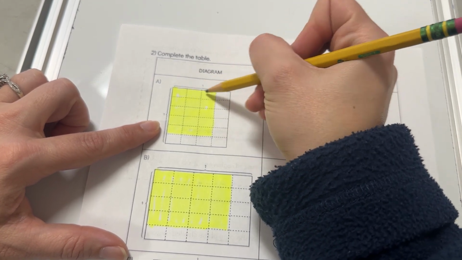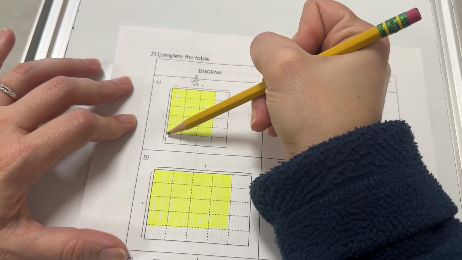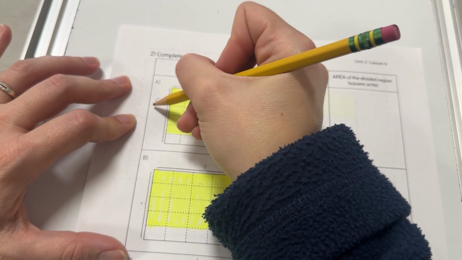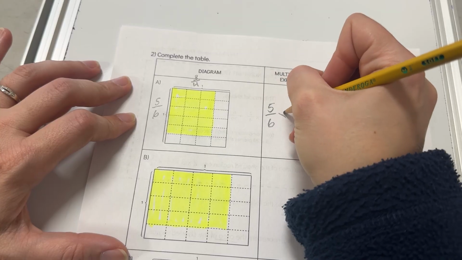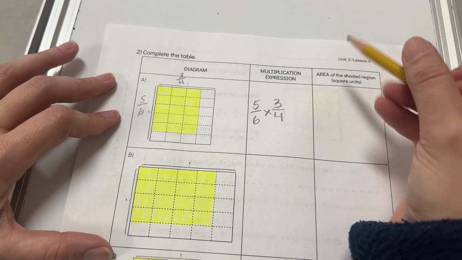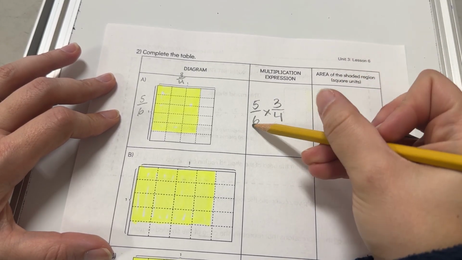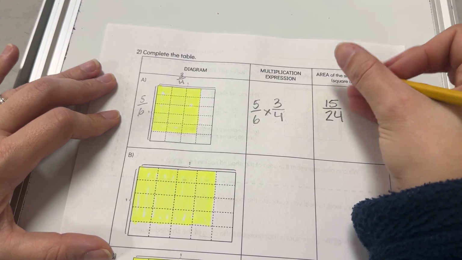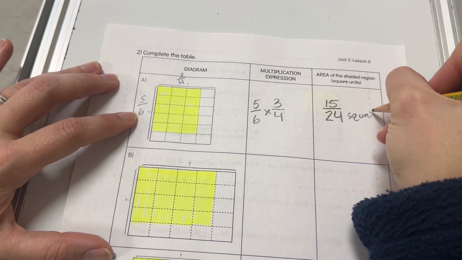When I look across the top here at the length, I see 3 shaded in out of 4 total pieces. When I look at the width here on the side, I see 5 shaded in out of 6. So my multiplication expression could be 5/6 times 3/4. And then I'm just going to multiply and put my answer over here. 5 times 3 is 15. 6 times 4 is 24. It says in square units, so I guess they just want me to write that out.